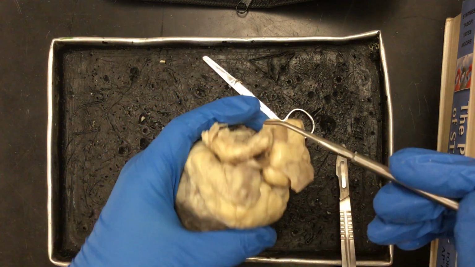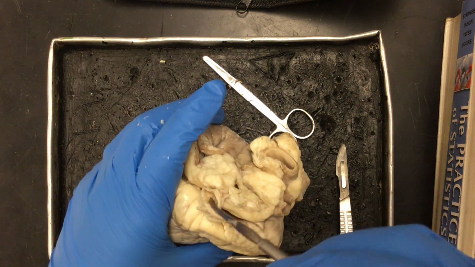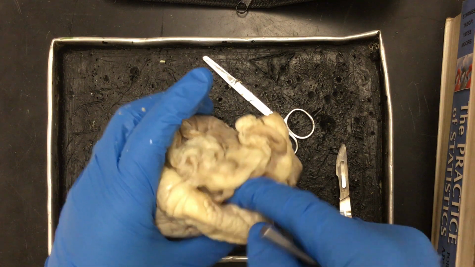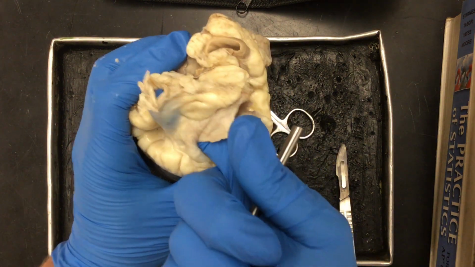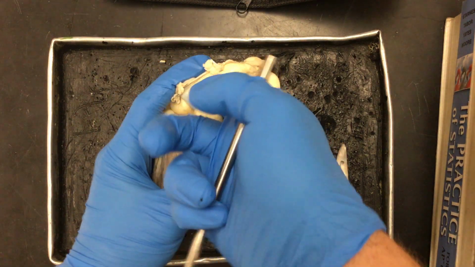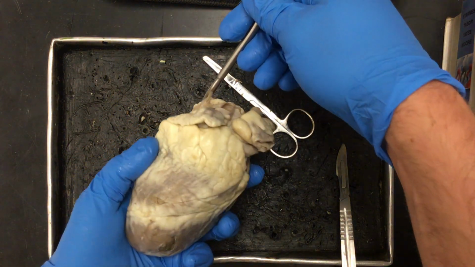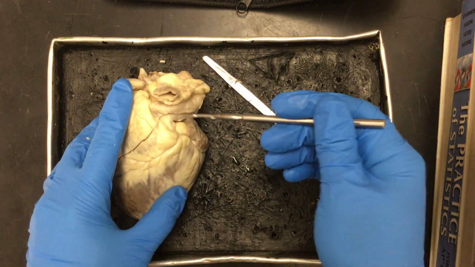And then superior and inferior vena cava. Superior vena cava up top here. Inferior vena cava, this little guy right here. Again, you can see if you put your finger through how it comes through the inferior side. So superior vena cava, inferior vena cava in the back down there. All right, pulmonary artery.